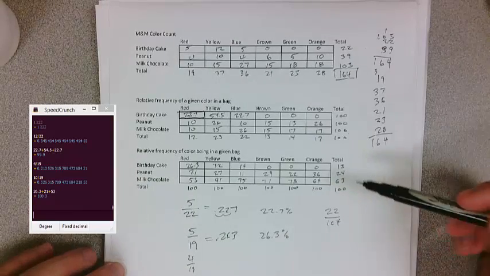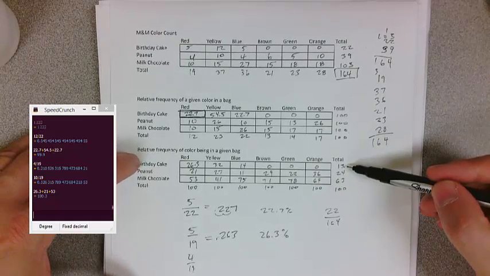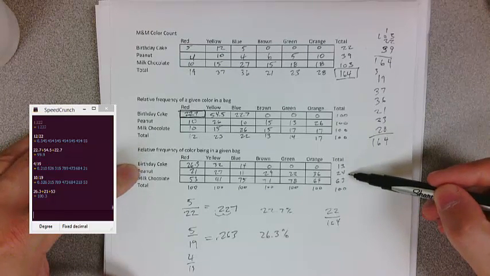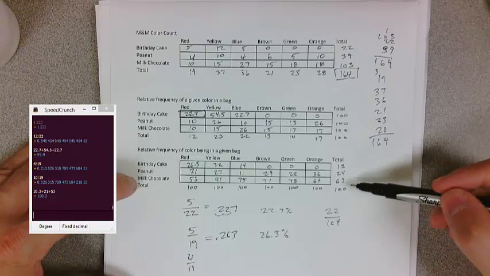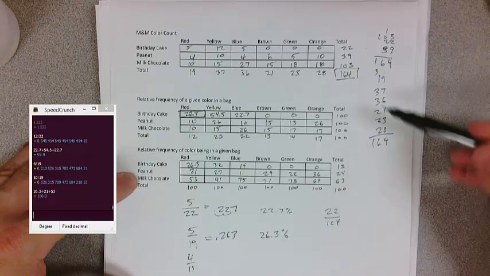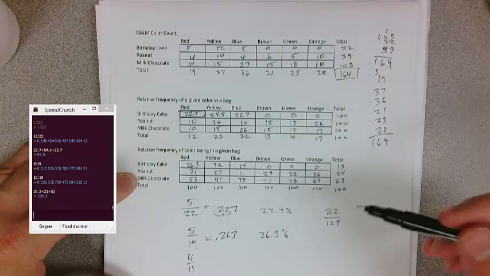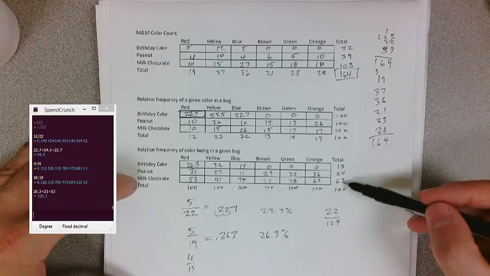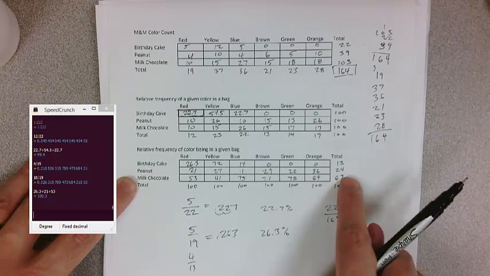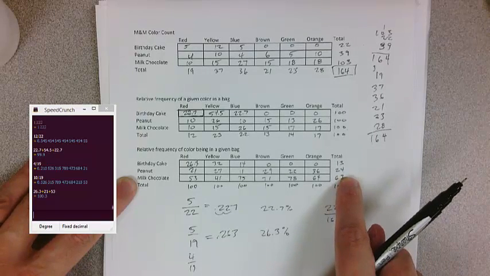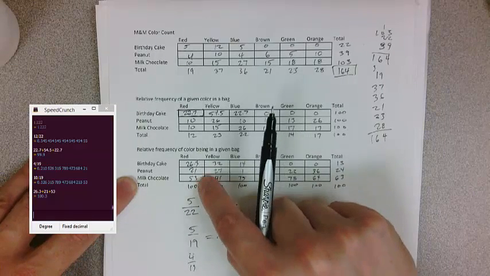Okay, I finished out that chart, and we found that 13% of the M&Ms came from the birthday cake bag, 24% came from the peanut M&M bag, and 63% came from the milk chocolate bag. That makes sense because we had a lot more milk chocolate M&Ms than birthday cake or peanut. That's the kind of thing you can ask yourself: does this make sense? Should I have a higher percentage of this one than that one?